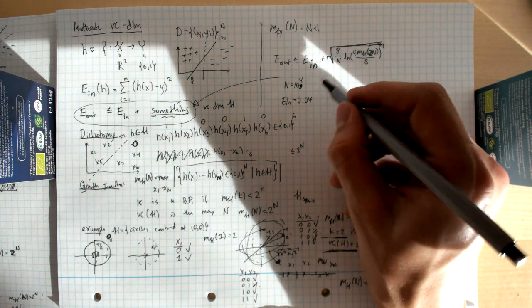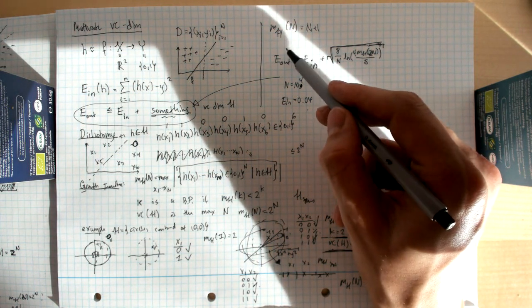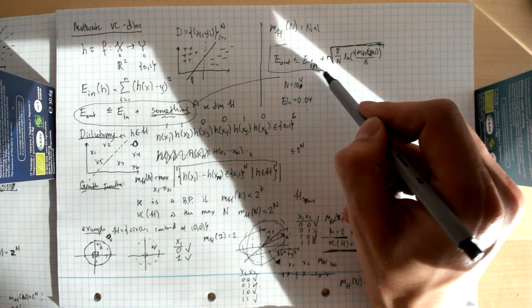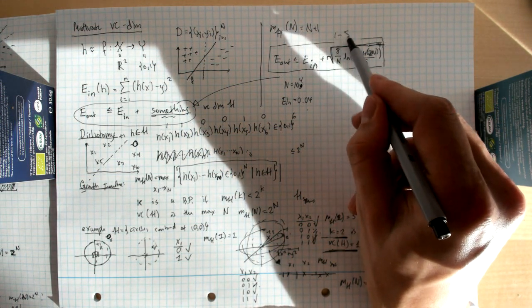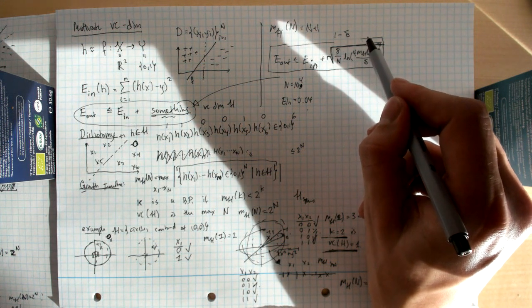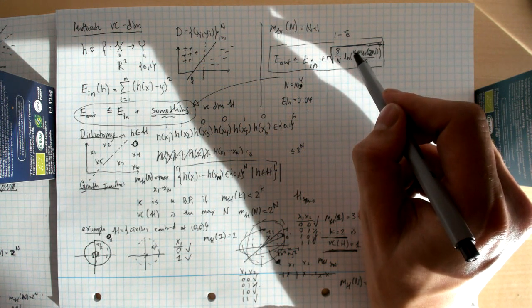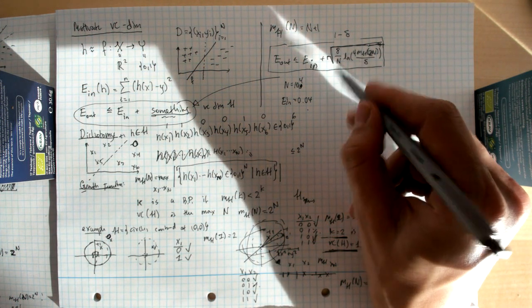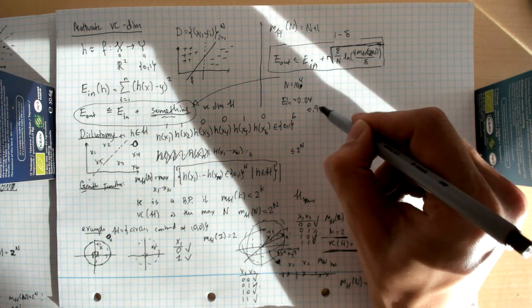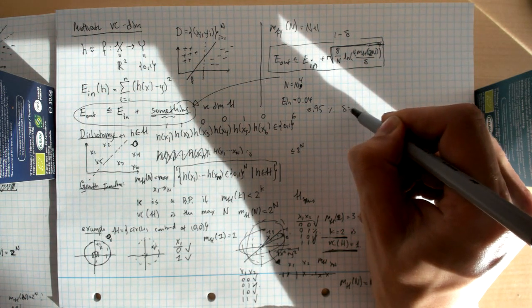The statement is true with probability 1 minus delta. Let's say we want the probability to be this, so then delta is 0.05.